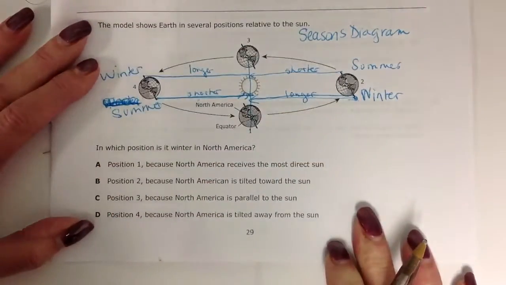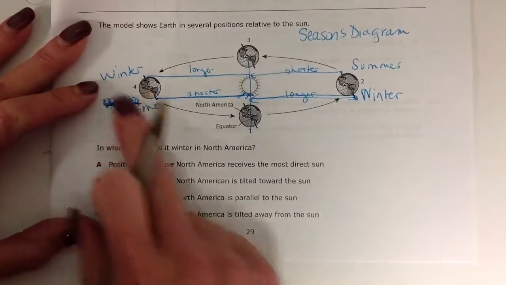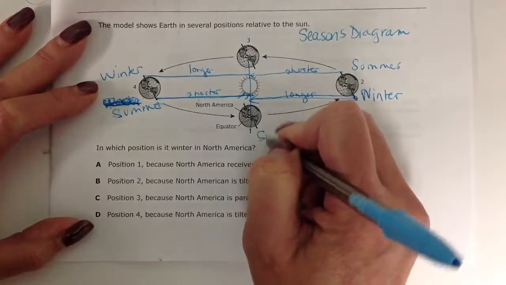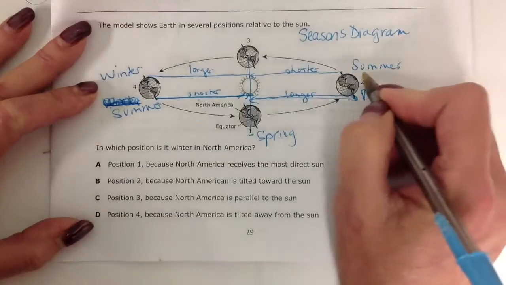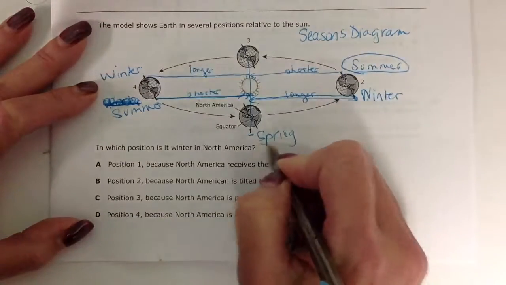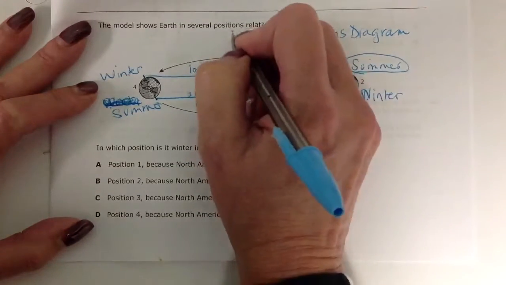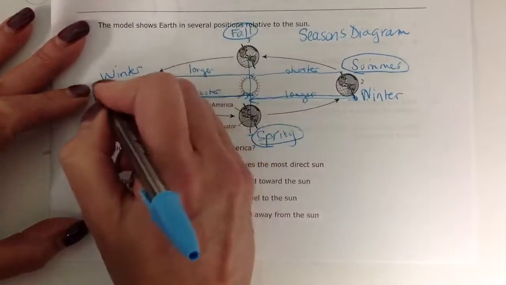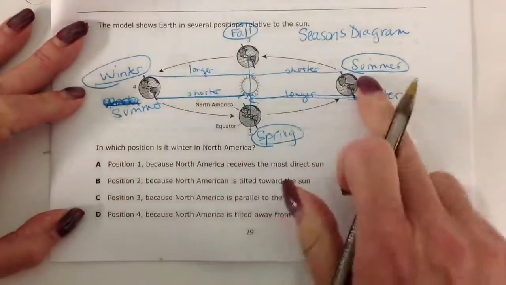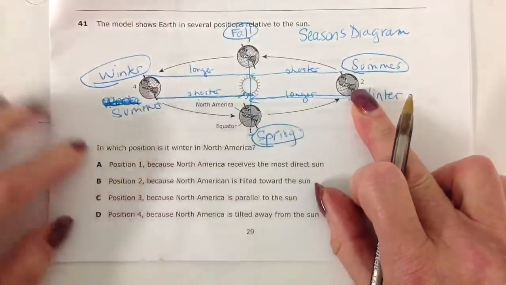Now all you have to really remember from here is, okay, so what exactly follows winter? Winter is followed by the season we're in now, spring, so this must be spring, diagram 1. We know this is for our hemisphere summer. This is for our hemisphere spring. Then we come up here, what follows summer is fall. So for us in the northern hemisphere, this would be fall, and this is our winter. Remember, these two are the ones you have to figure out first, and then you can take it from there to figure out the rest of the diagram.